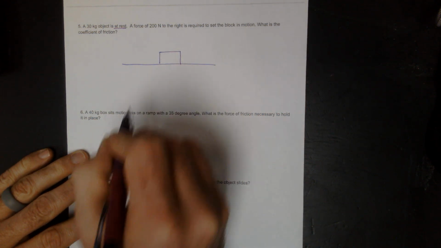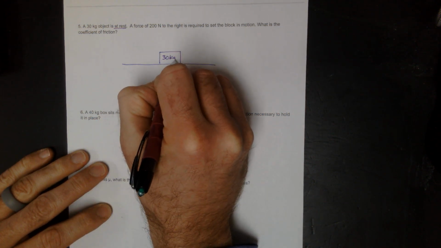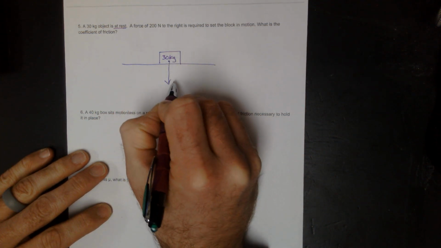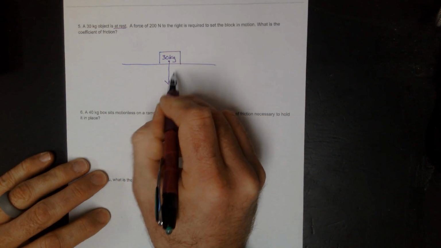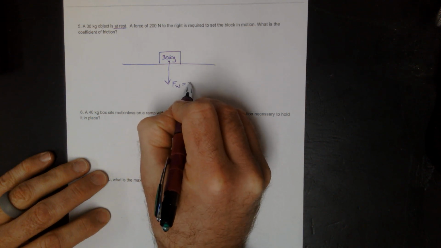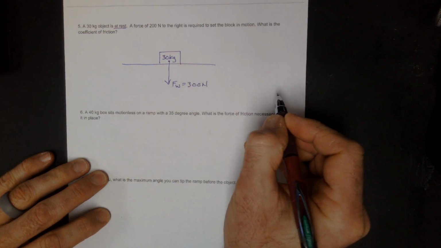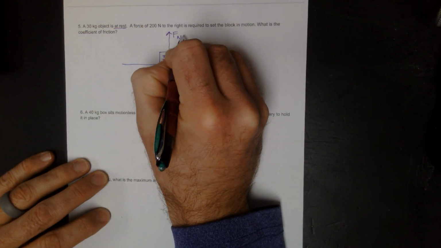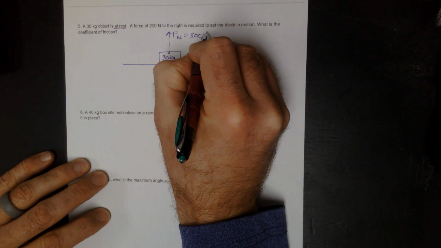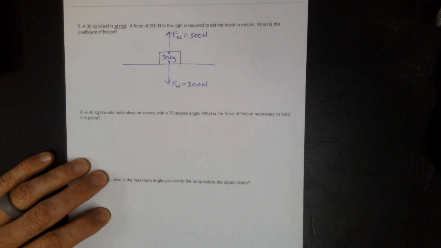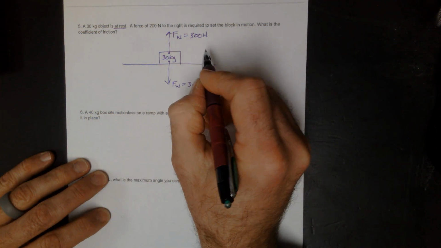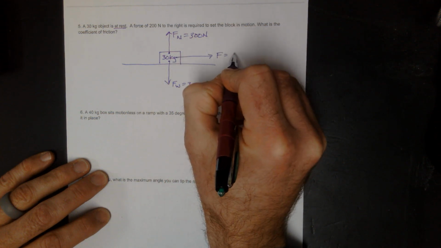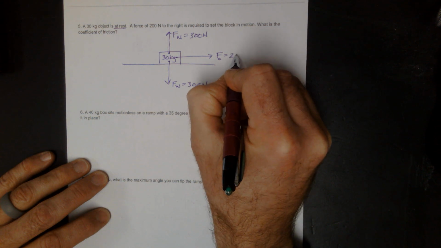I'll put my object. It's 30 kilograms. Again, skipping some of the math, 30 kilograms means my force of weight is going to be 300 newtons. My normal force is also going to be 300 newtons. I have a force of 200 newtons to the right. Applied force is 200 newtons.